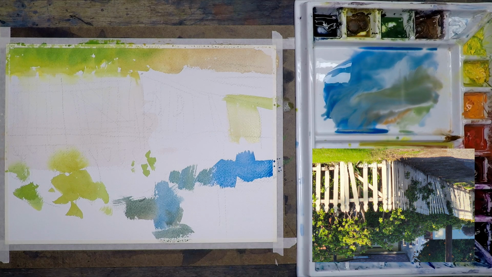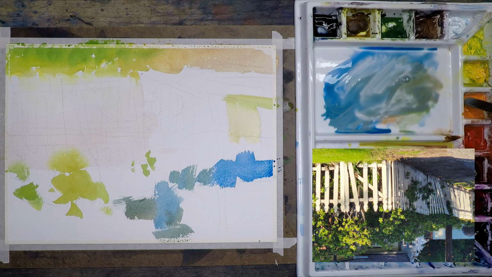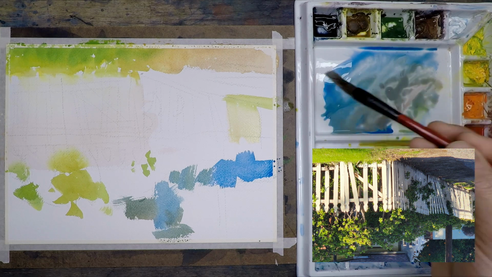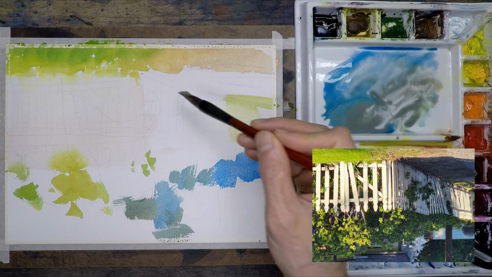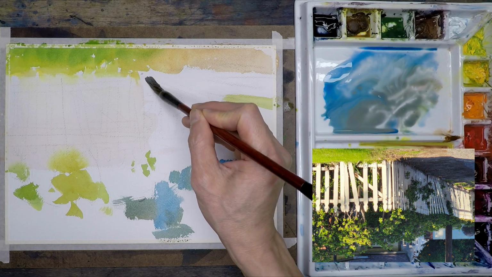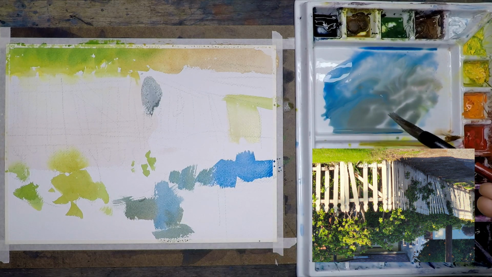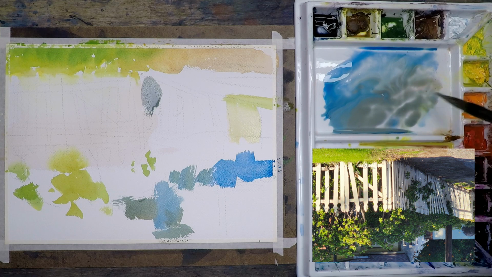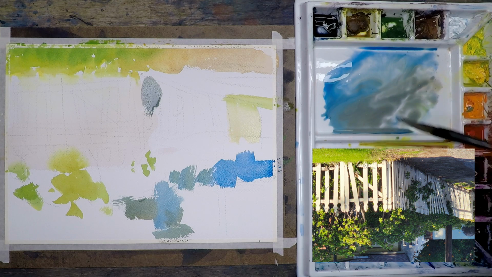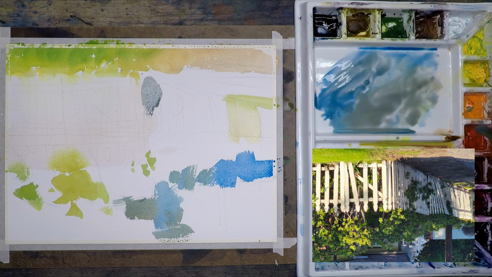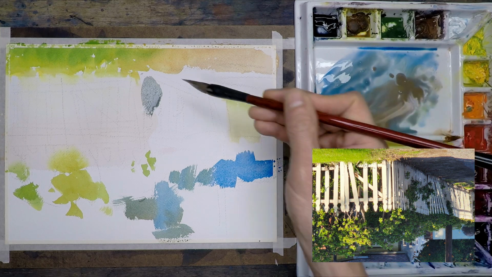I'm putting some green into that blue, so you can see within the blue there are some slight warmer changes in the temperature. So now what I'm mixing is adding a little bit of orange to warm the blue a little bit more.